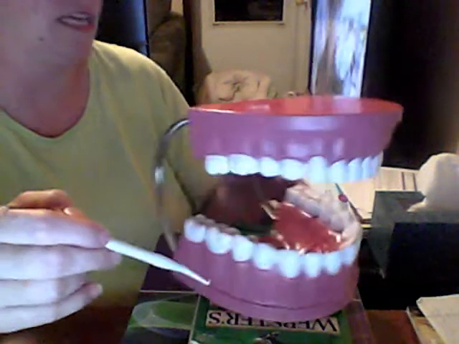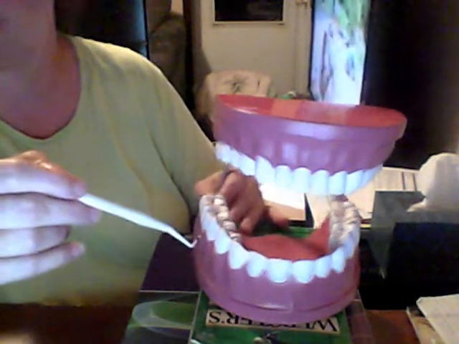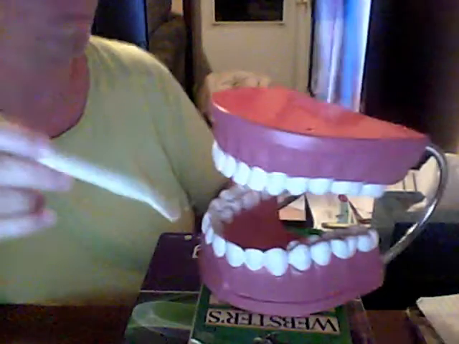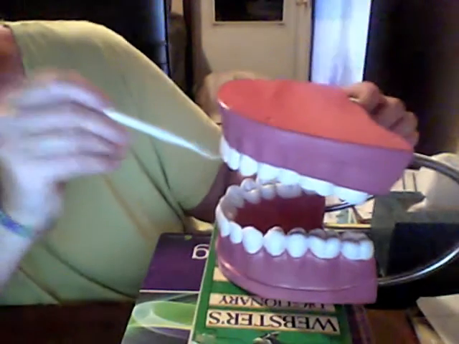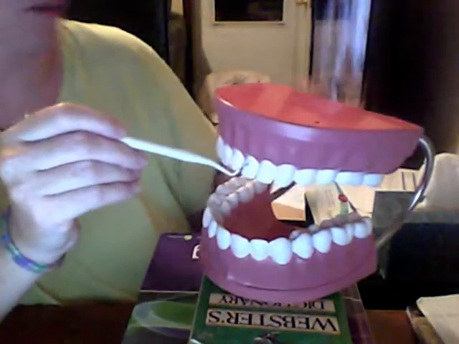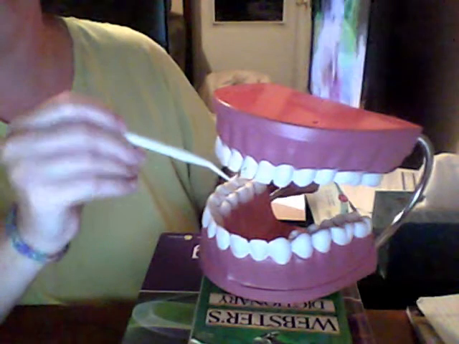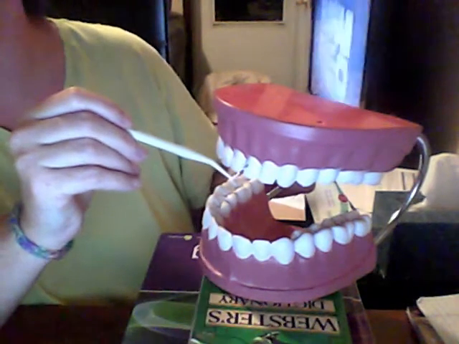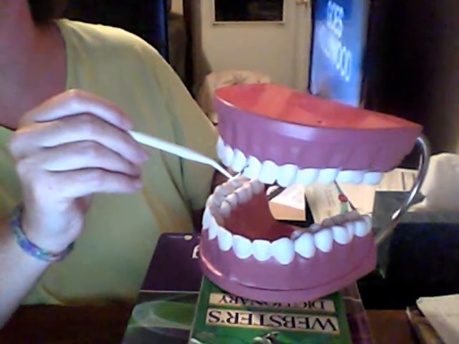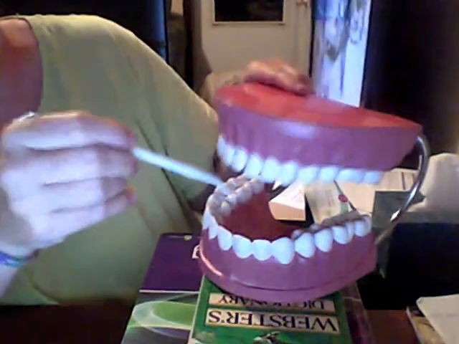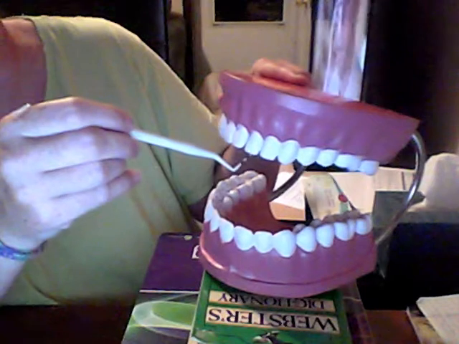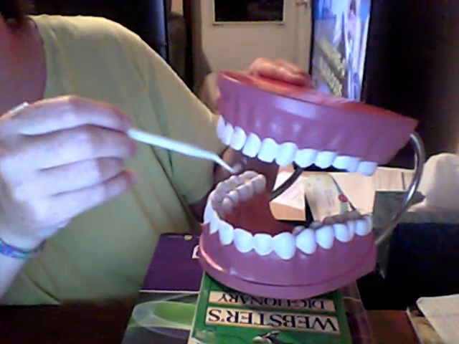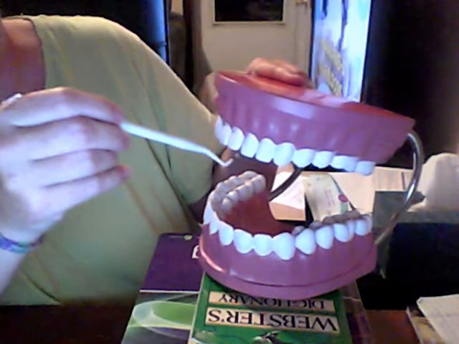Number 16 is tooth 9, which is your maxillary left central incisor in quadrant 2, and your incisal edge is the tip of the tooth near the front edge towards the lip.